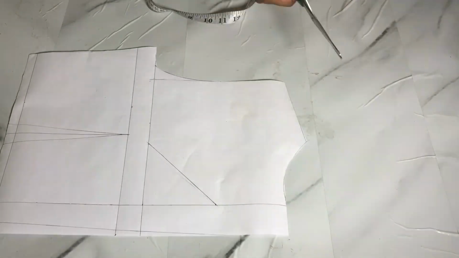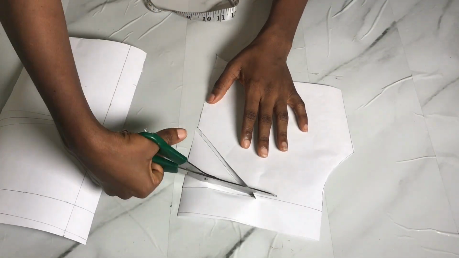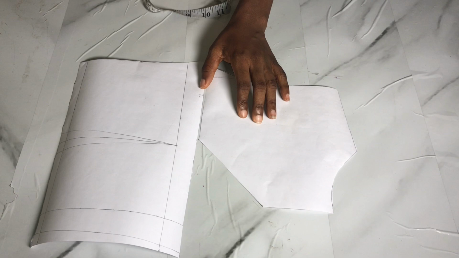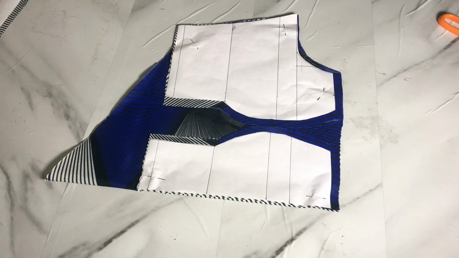So this is the yoke for the back. I'm going to split it from the chest line and then I'll open it up like this. Okay, so this is what we'll be using for the back. I'm sure you noticed that I didn't go up by 2 inches from the chest line just like I did for the front. That is because I want the back to be really open. So I've gone ahead to place my pattern paper on my fabric.